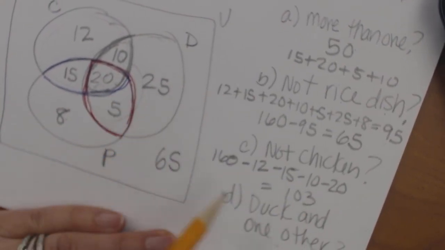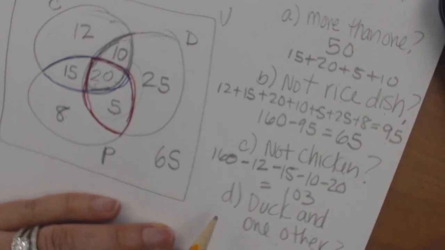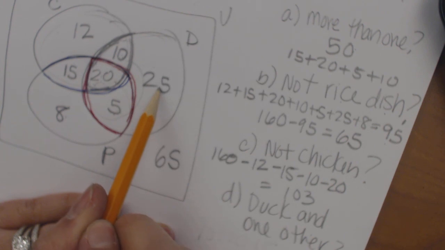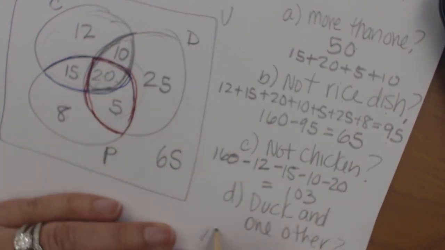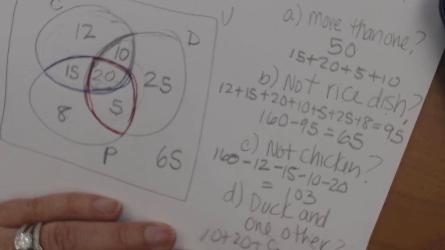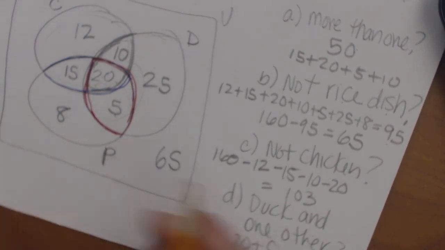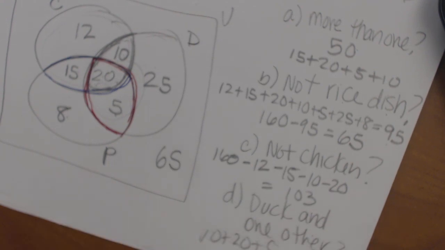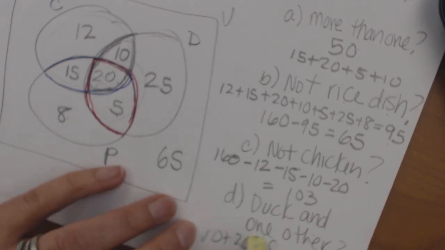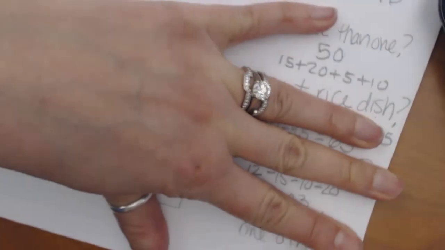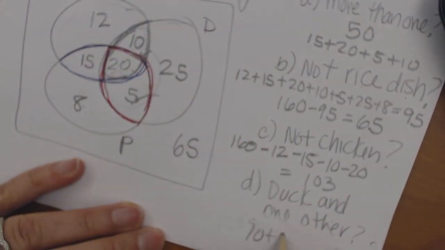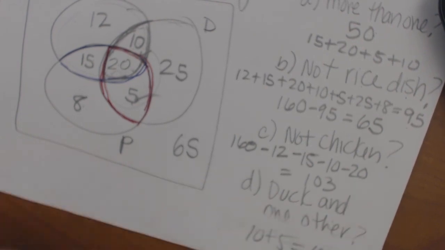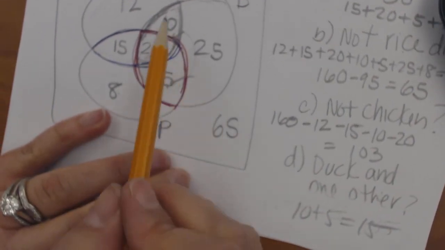Okay, order duck and one other. So we have duck and one other. So we have duck, so we have 5. Oh no, duck and one other. 10, 5, and 20. I was right. There's your bell. So we have 35. Duck and one other. Oh, one other. I'm sorry. We have to take out this middle. My bad. I was rushing. Duck and one other is 10 and 5, which does give you 15. Sorry about that.